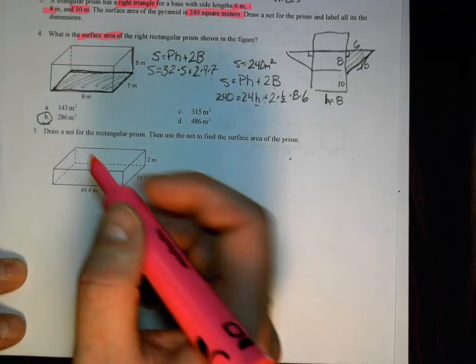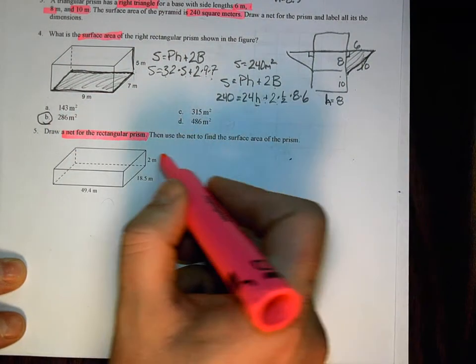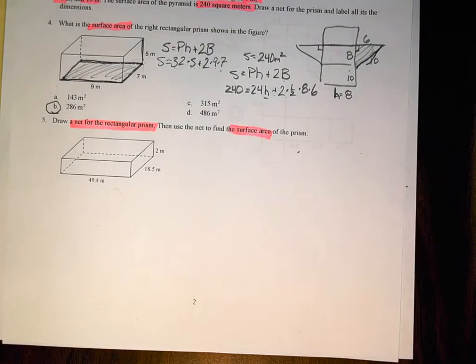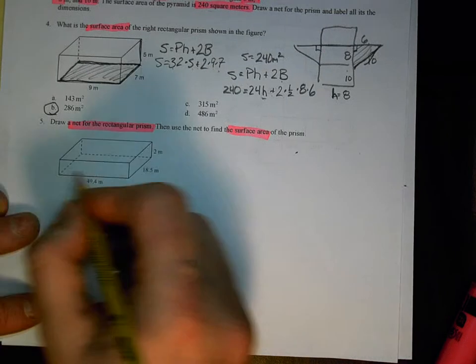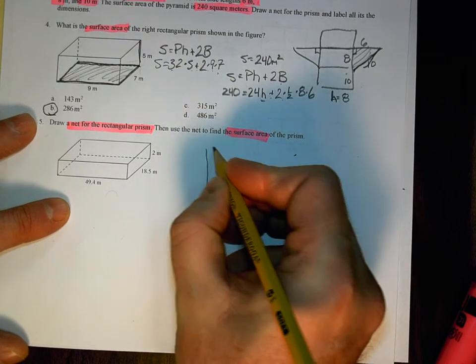draw a net for the rectangular prism. Then use the net to find the surface area of the prism. Now, it says draw a net, then use the net. Do I have to use the net? No. Do I have to draw it? Yes. I have to draw it because it says I have to draw it. So, it's a rectangular prism. I'm going to draw my standard lovely net.